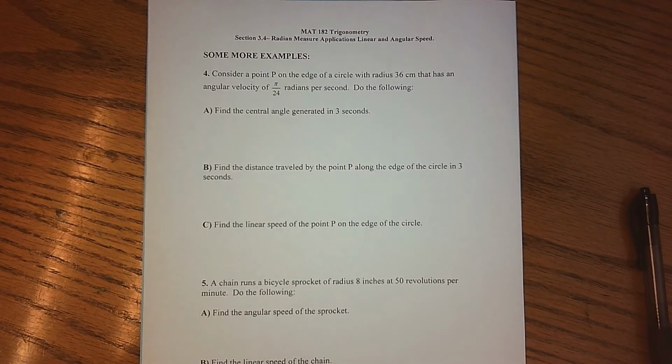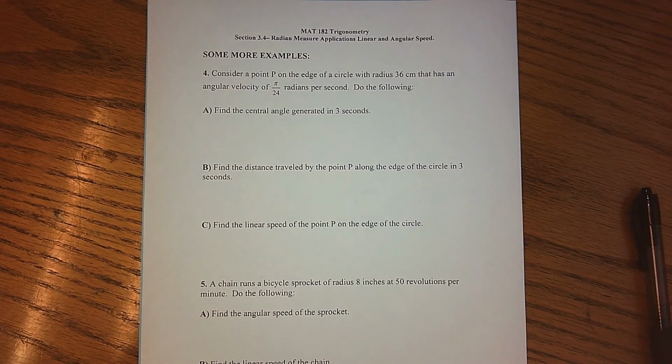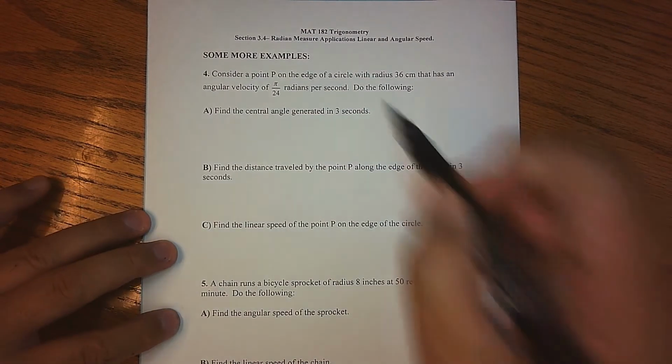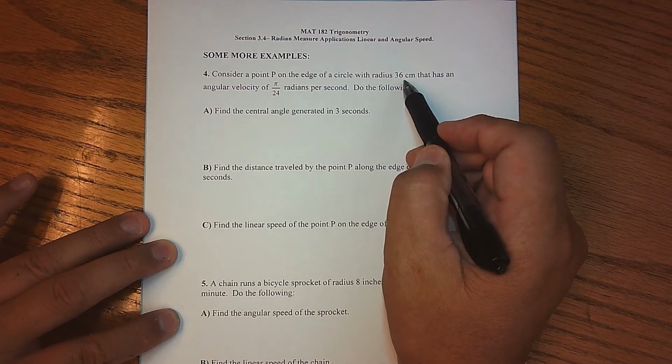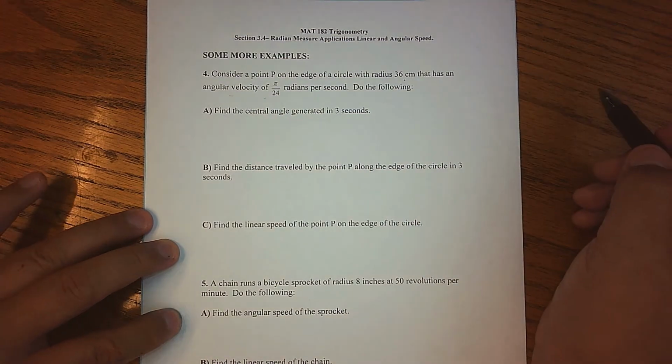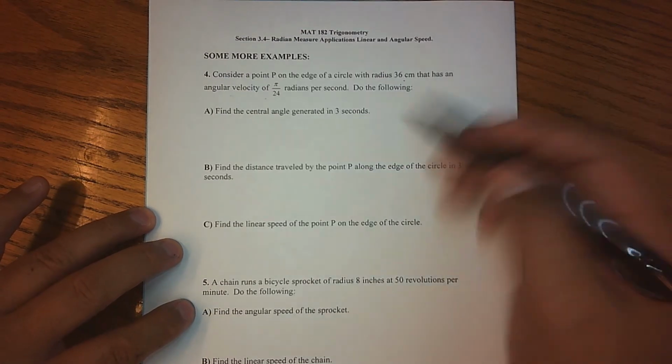So let's do some more homework problems just to keep getting some more practice. In this next one, we're considering a point on the edge of a circle with a radius of 36 centimeters, and it has an angular velocity of pi over 24 radians per second. And we're asked to do the following.